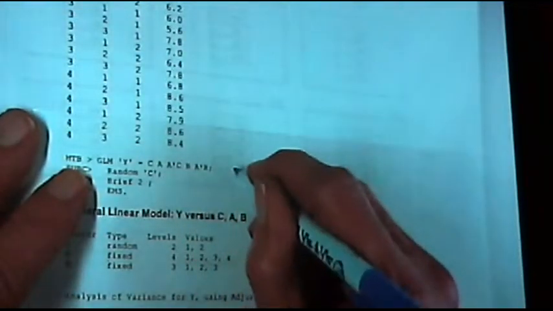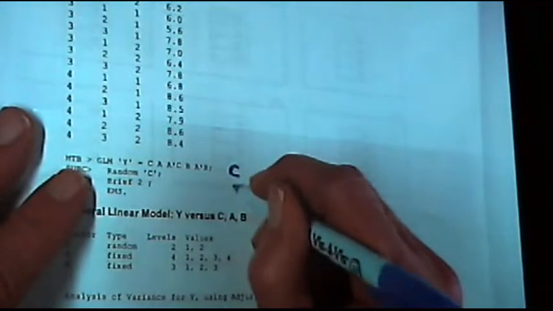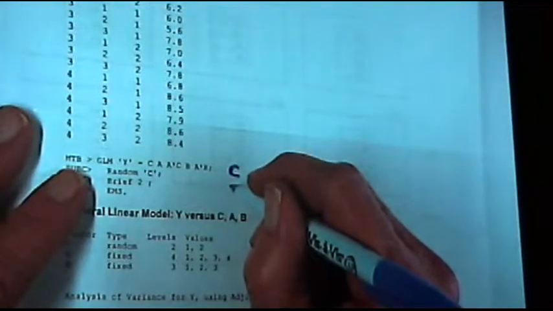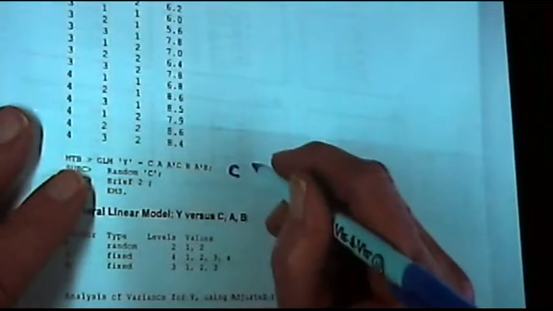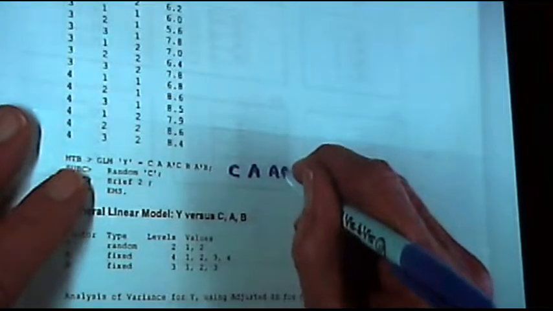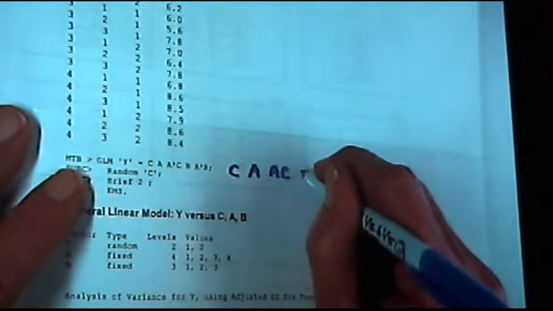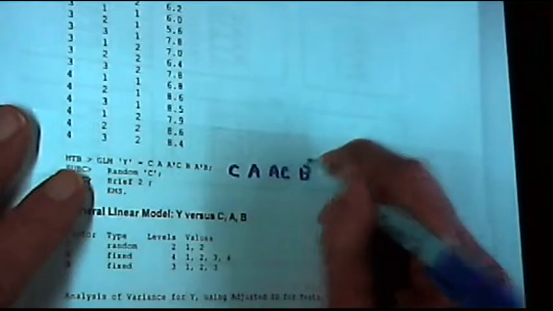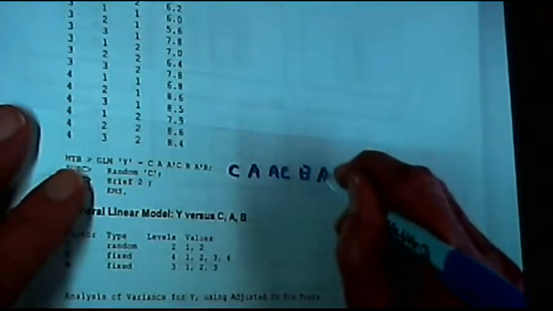We have C, which is the farm, the block effect, as it's called. We have A, and we have the AC interaction. Then we have B, and then we have AB.